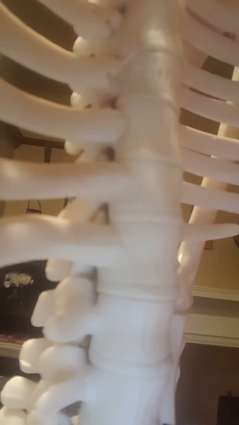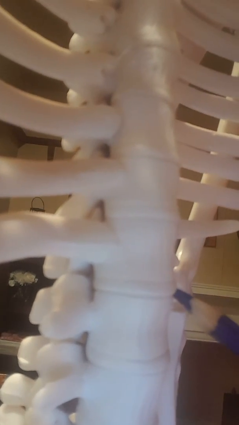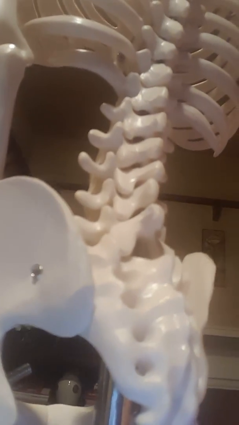And you have the intervertebral discs, which are shown right in here. This whole thing right here is a disc. So this is the sacrum. In the sacrum, there are 5 fused vertebrae. Then right here at the very bottom is the coccyx.